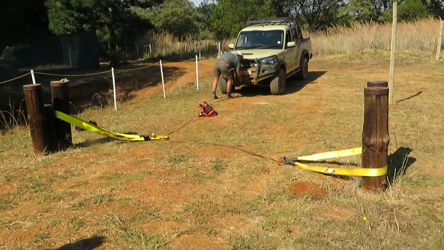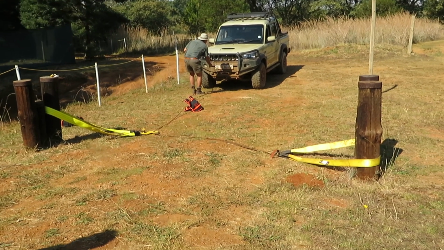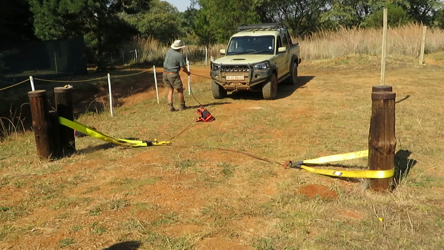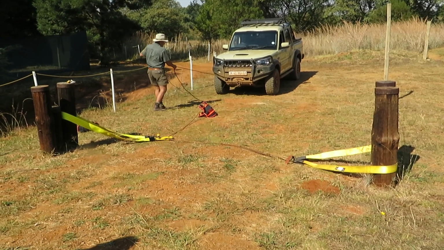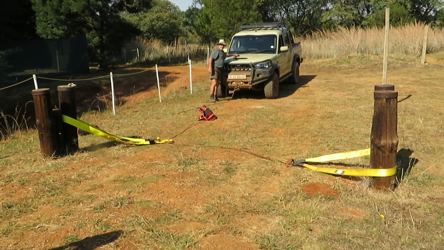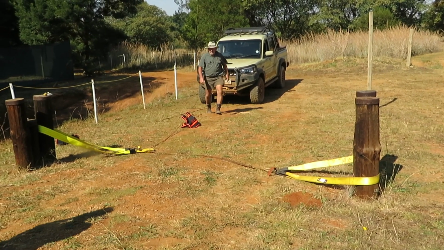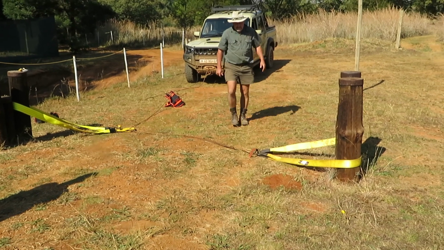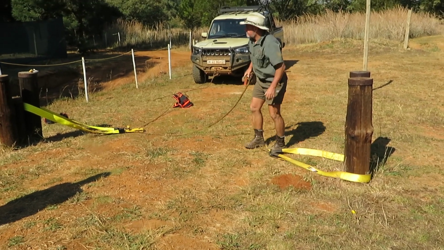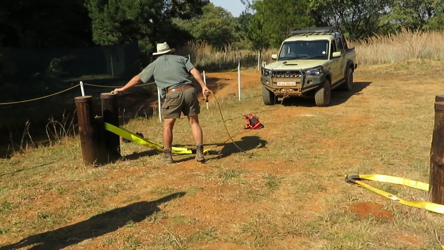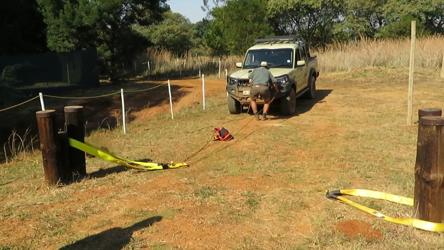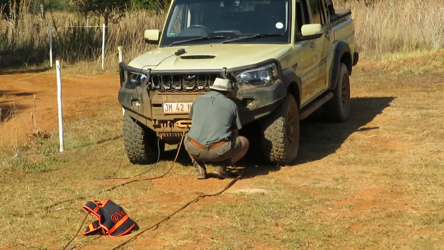Just want to extend it again. This rope needs to come out and be cleaned after all the mud we've been in the last 2 days. So in case that I only have one tree available and I will not be going to a second tree, I can be going back to the vehicle and have a double point recovery system.